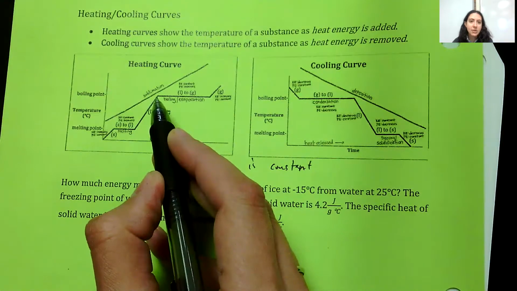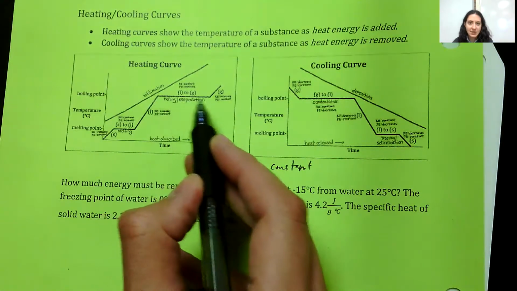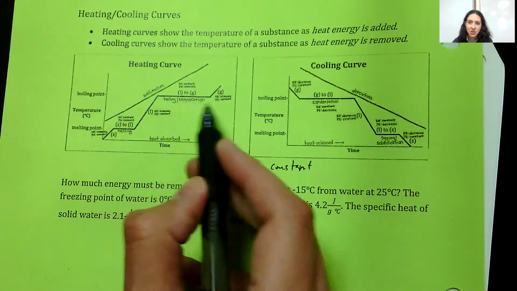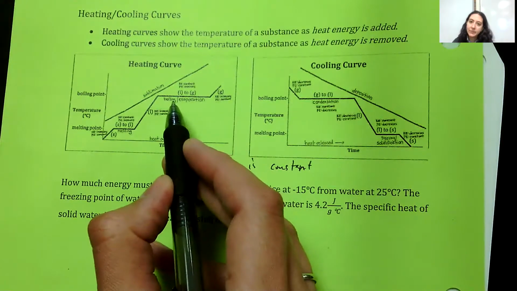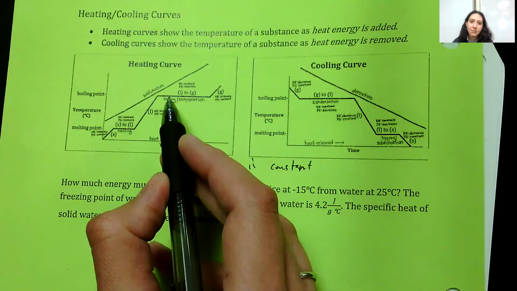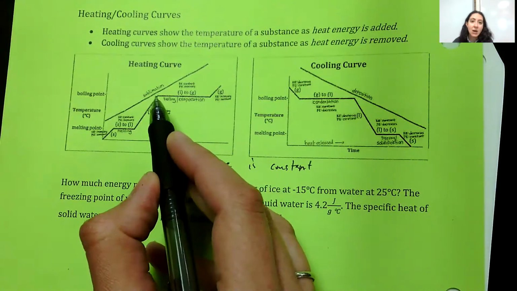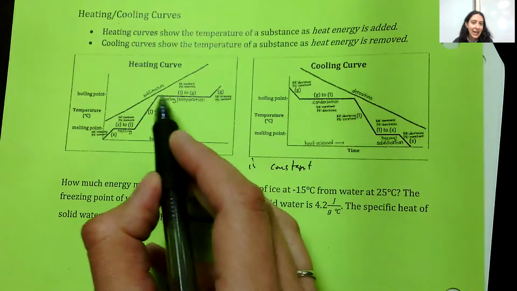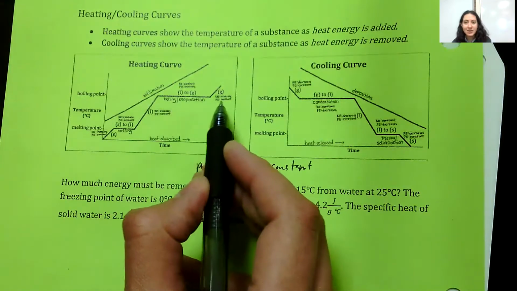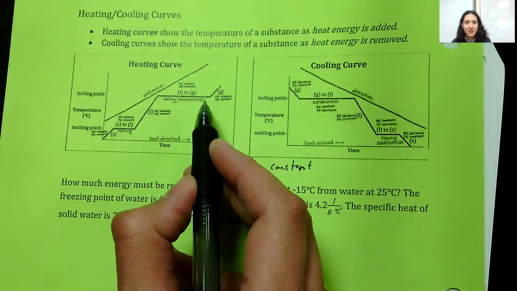And then you hit the boiling point. So this line here is the boiling or vaporization or condensation point, where the water, or whatever the substance is, is now being converted from liquid to gas. And again, at this point, the temperature isn't changing, only the phase.